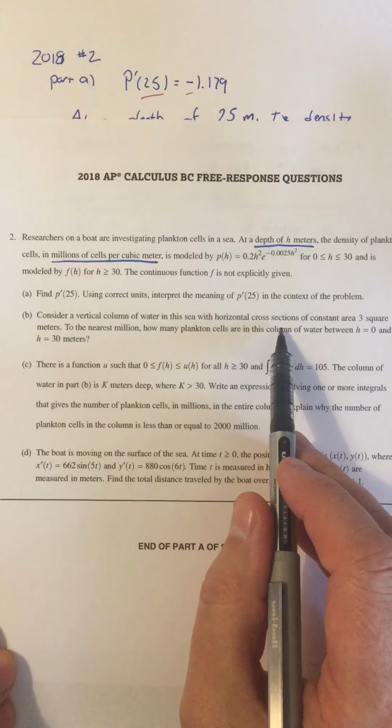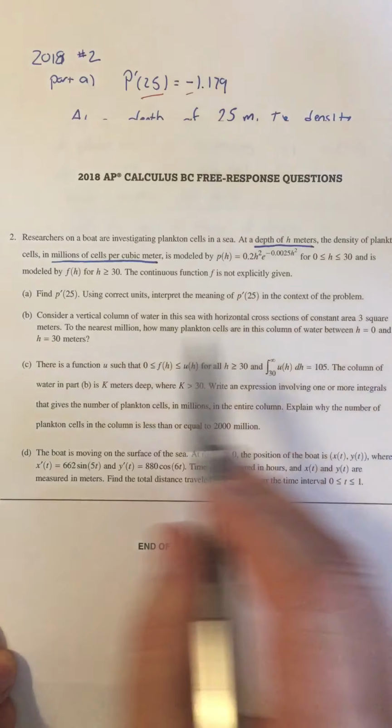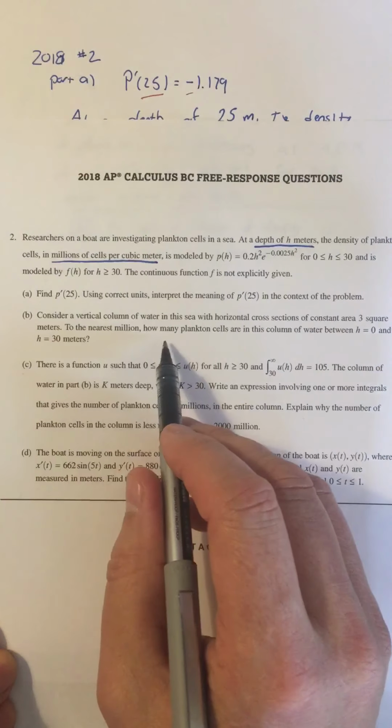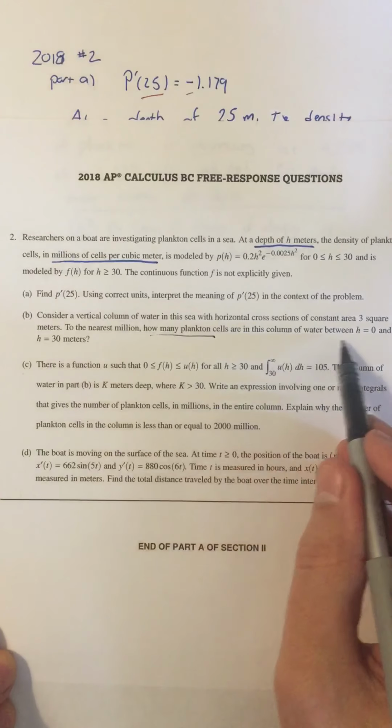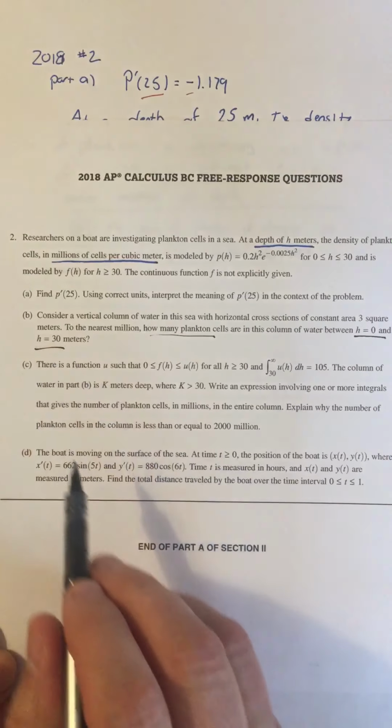2018 number 2 part B. We have a vertical column of water with cross-section constant area 3 square meters, and to the nearest million, how many plankton cells between h equals 0 and h equals 30?